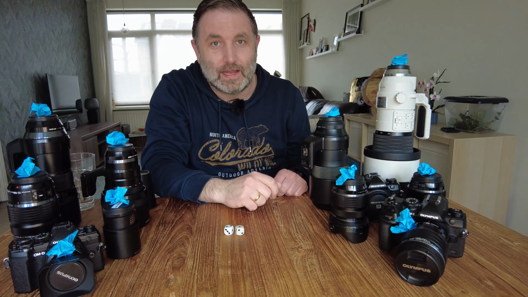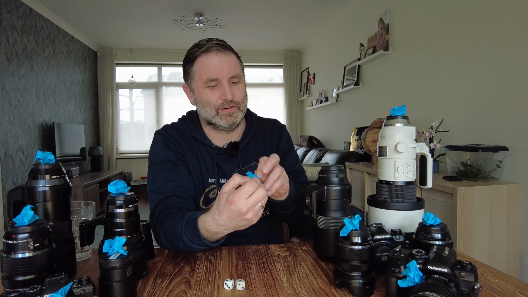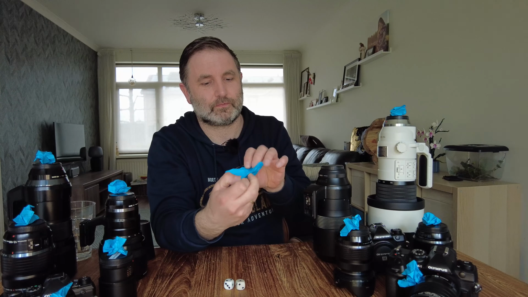So that leaves me to figure out which lens has number 3. Let's put this down for a minute. So yeah, let's open up those little papers and see which lens I am going to use. And I really hope that it's not going to be a prime. I hate prime photography, so let's have a look.